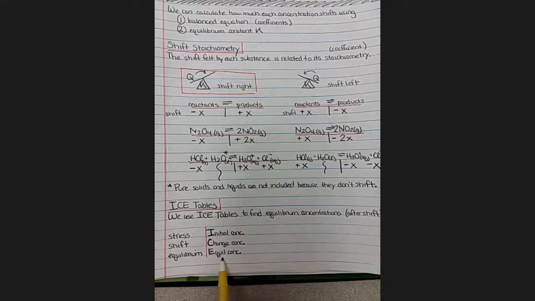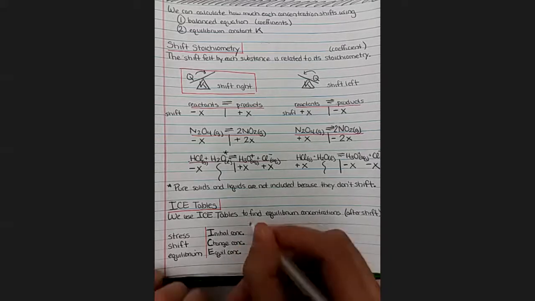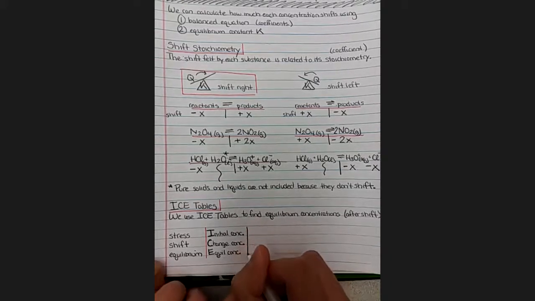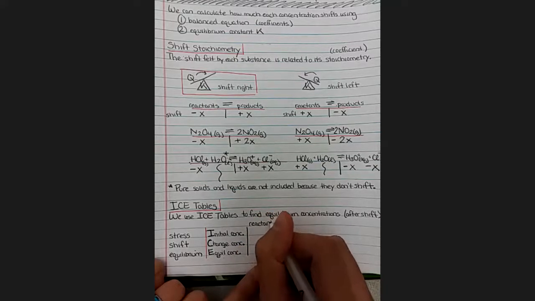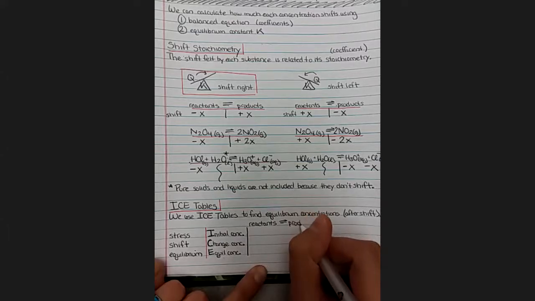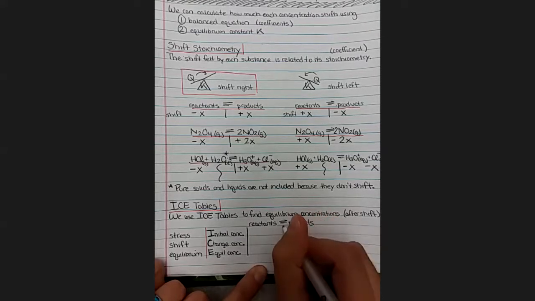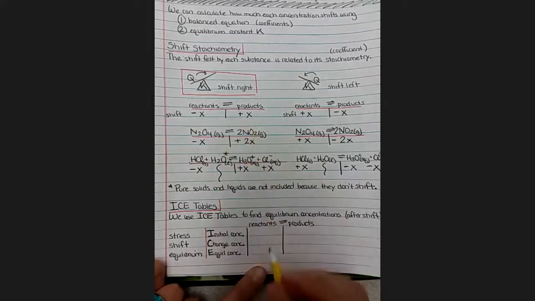And this is the line that we really care about. We are using this tool to find the equilibrium concentration. And the way we're going to make this table is we're going to write ICE on the left side. Then we're going to write our reaction at the top. Reactants goes to products. And we'll put a line here to divide reactants and products, just like we did up here.